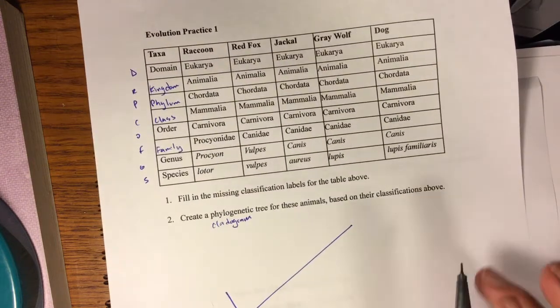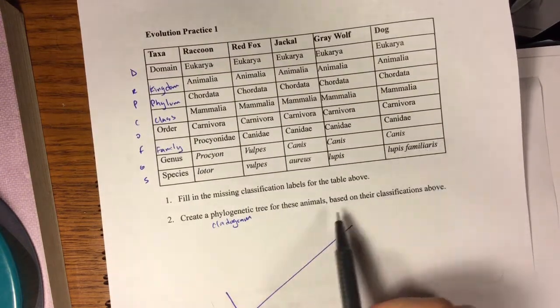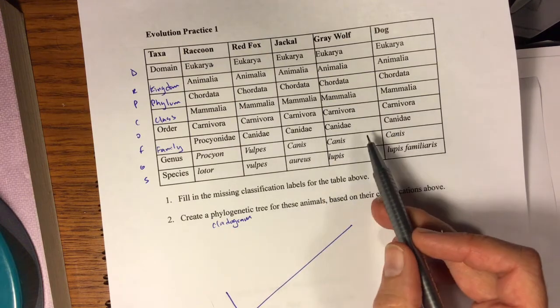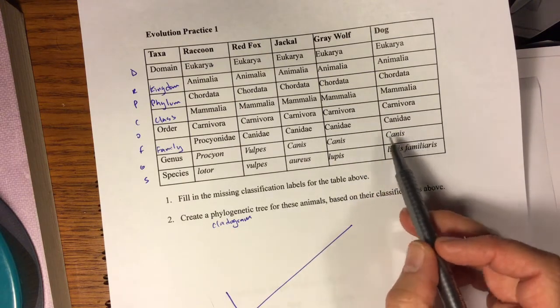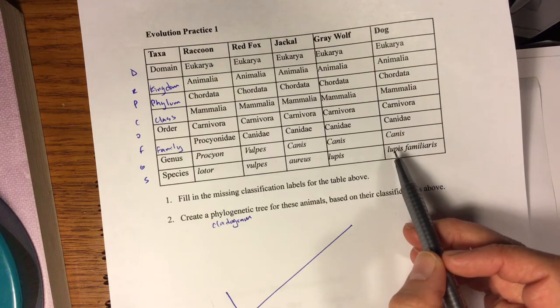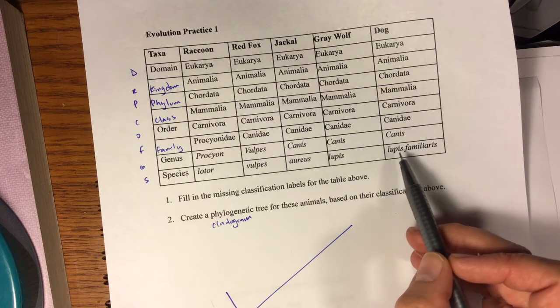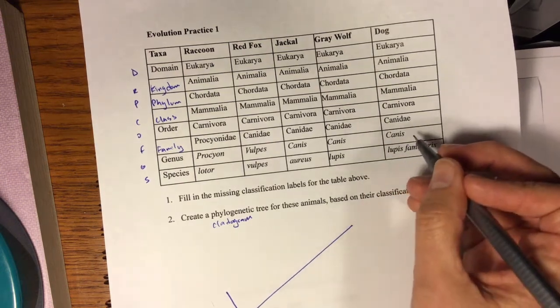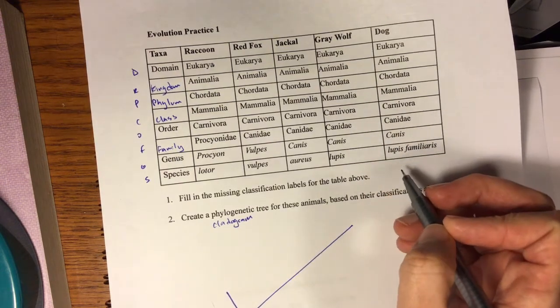If we look here, based on the classification above, our two most closely related species are the gray wolf and the dog. The dog is actually a subspecies of the wolf. That's why it has two species names. Don't worry too much about that. But that means they're going to be the closest related.